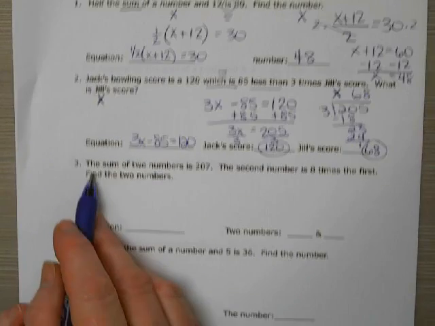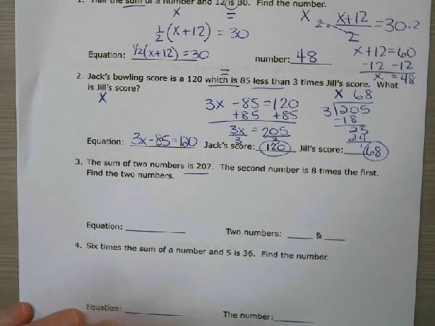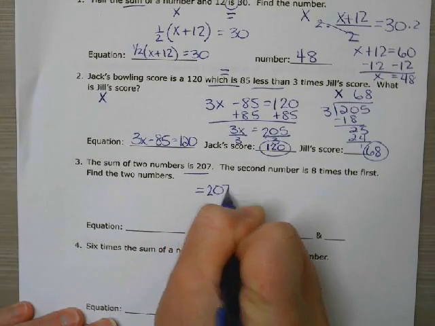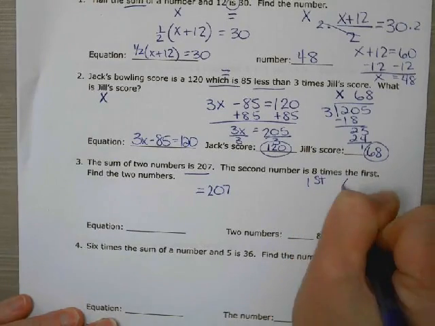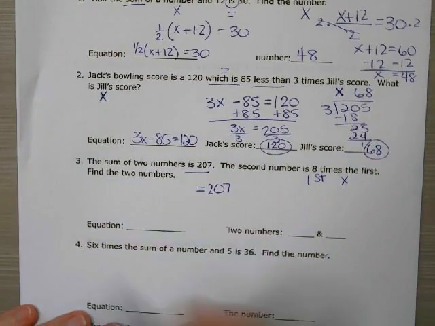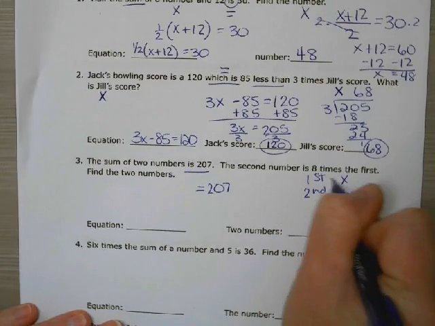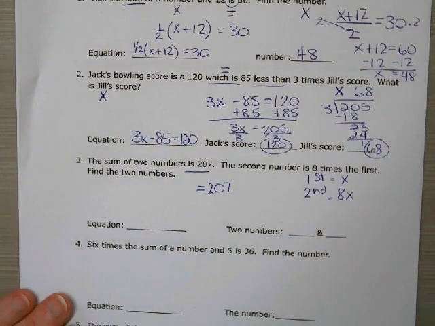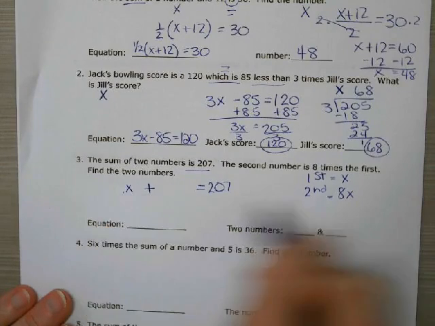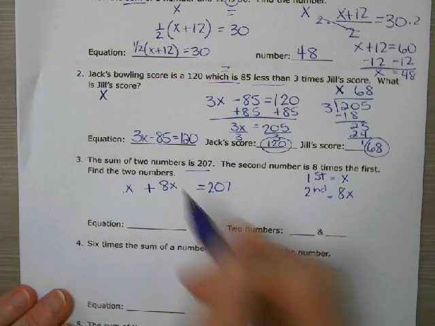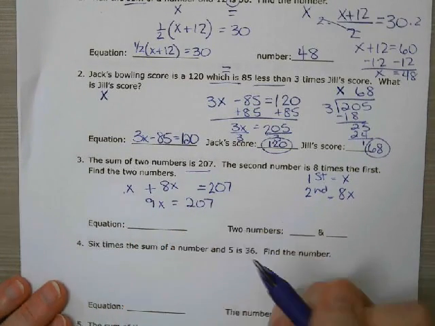All right, number 3, the sum of two numbers is 207. Okay, so the sum is 207. So it equals the 207. The second number is 8 times the first. Find the two numbers. So my first number is going to be my x. And then the second number is 8x because it's 8 times the first number. So the sum of the two numbers, that means I'm going to add my first number, which is x, and my second number, which is 8x, and we're going to end up with 9x equals 207.